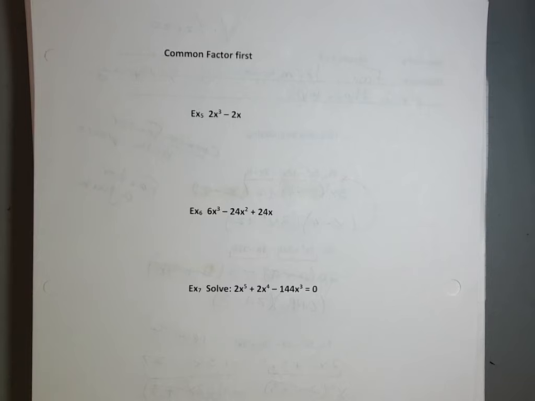Do you see anything on example 5? There will be 3 answers, there's also a 0. So what do you see? How are we going to do this? You'd have 2x cubed minus 2x equals 0.